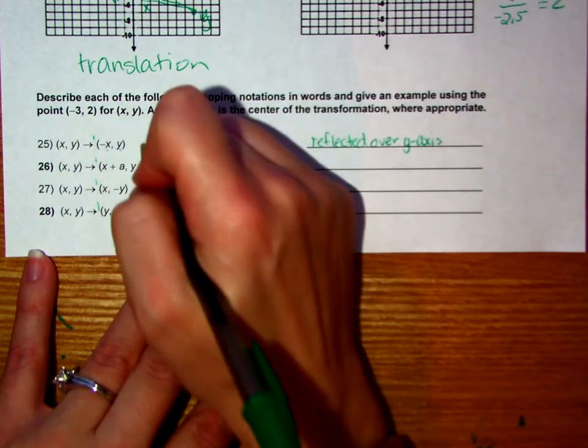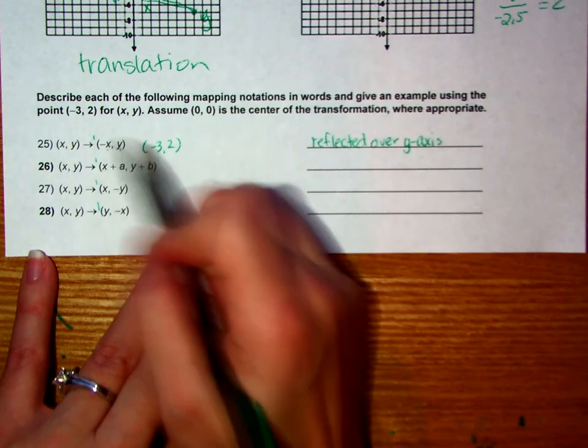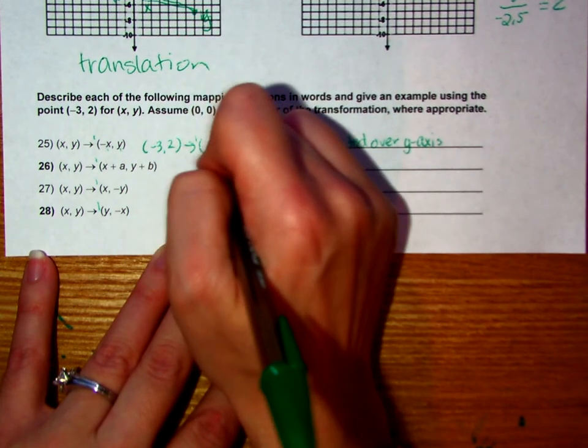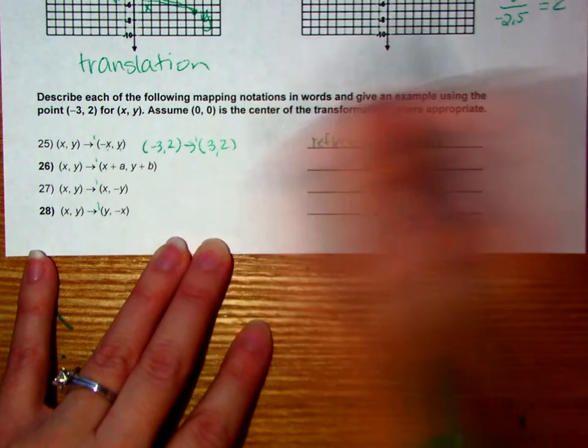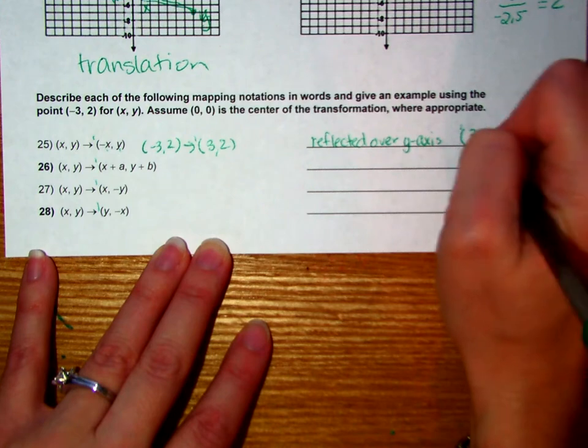Now, if we're going to take this point, (-3, 2), and we're going to do the opposite of the x, opposite of -3 makes it +3, and that y stays the same, that means that my new ordered pair here is going to be (3, 2).